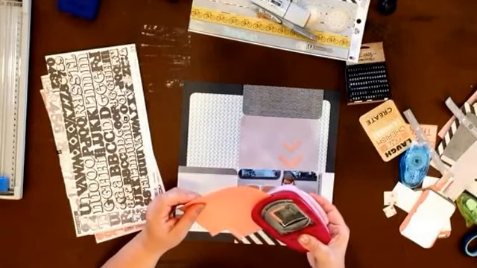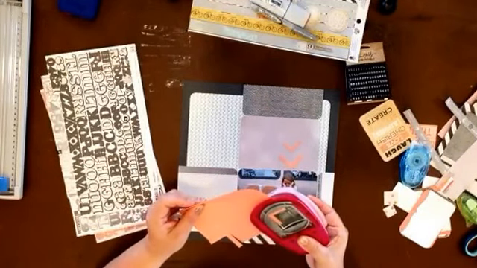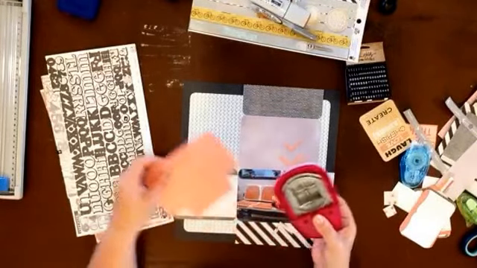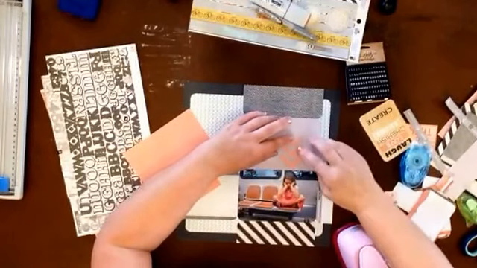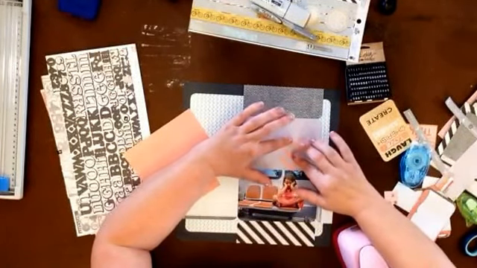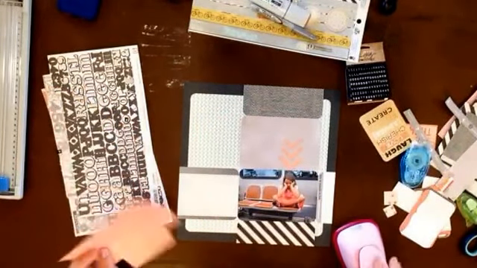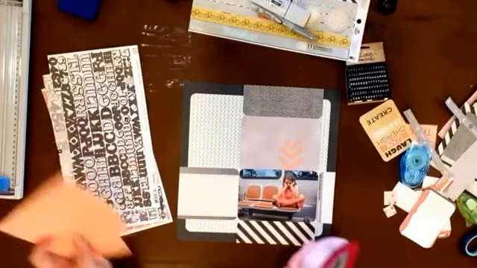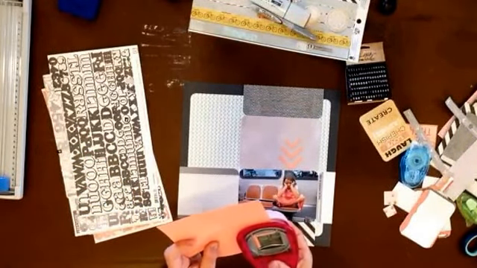There are a lot of very clever punch tips on Pinterest. I've made a board called, I think it's called Techniques Punches, and it's just really pretty clever how you can make things with a punch.